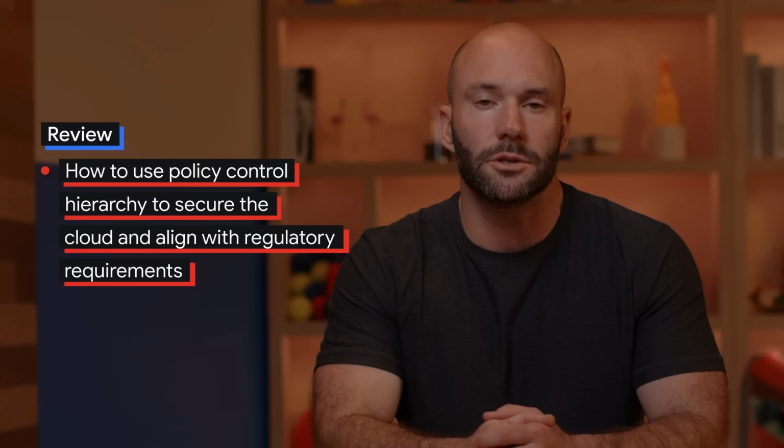Then, you explored inherited controls and learned how to use policy control hierarchy to secure the cloud and align with regulatory requirements. Lastly, you analyzed the negative organizational impacts of noncompliance and how to implement policy as code, or PAC. You then learned how to write PAC updates to improve and strengthen organizational policies. Great work on your progress so far. Pack your bags. It's time to move on.